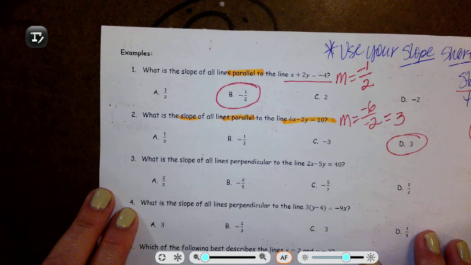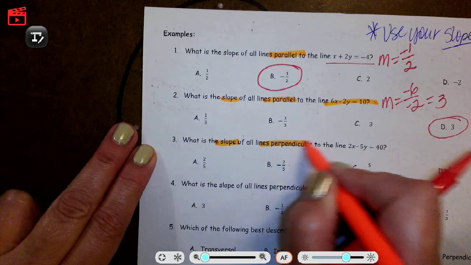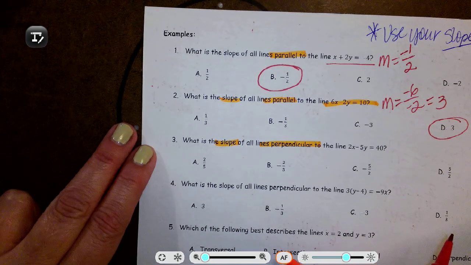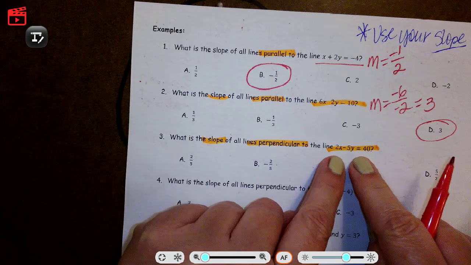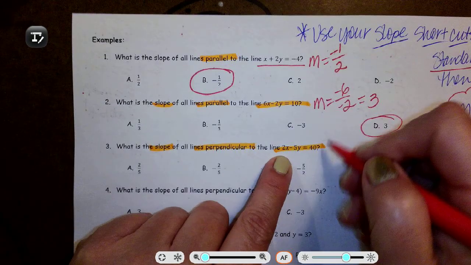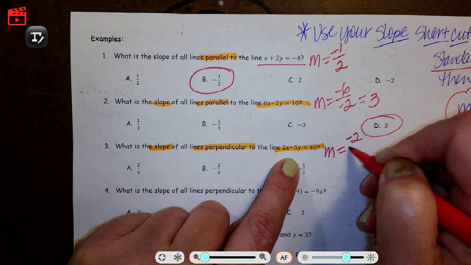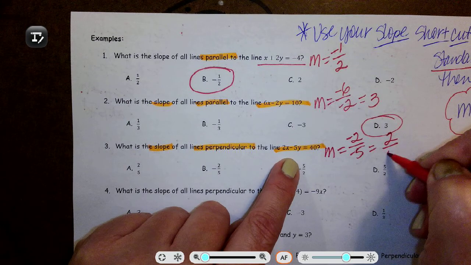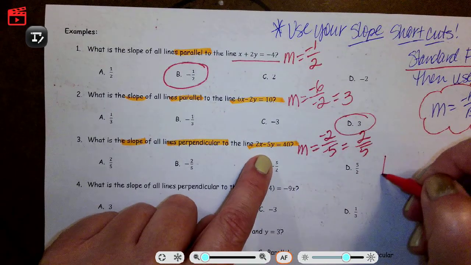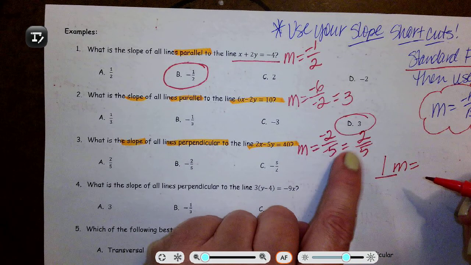You are correct. All right, now, changing gears. On this one, they're looking for a perpendicular relationship. Well, this one is in standard form, so we can use our little trick to find our original slope. So that would be, let's see, a -2 over -5. So my original slope is 2/5. Now the question is, what's my perpendicular slope going to be? Opposite reciprocal.